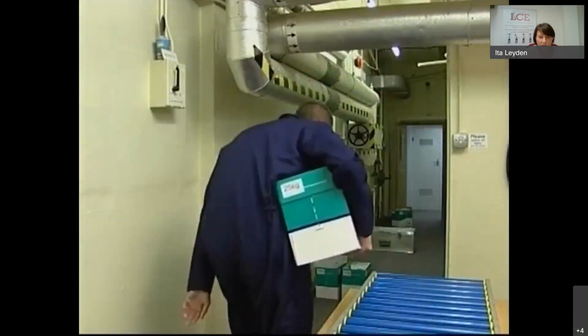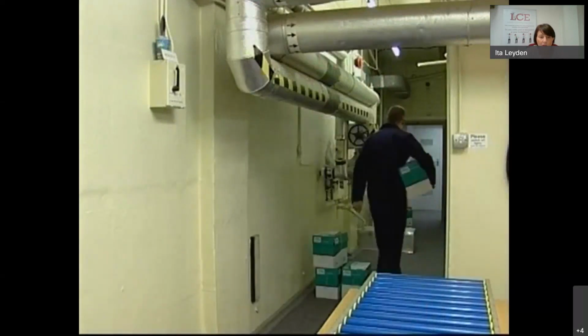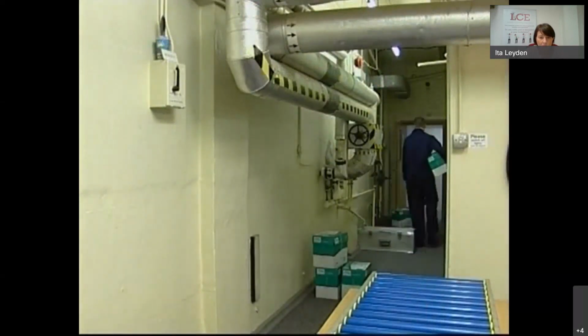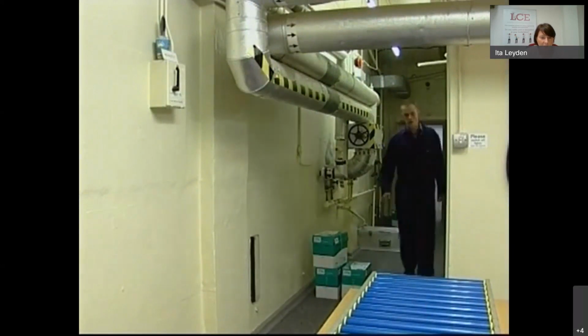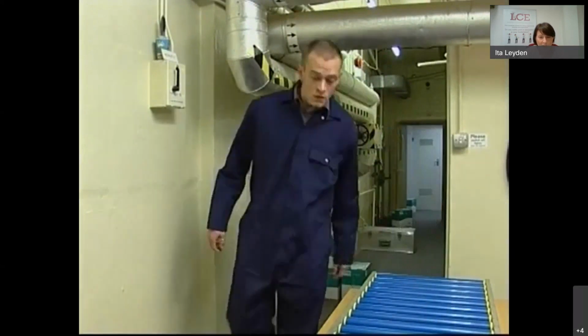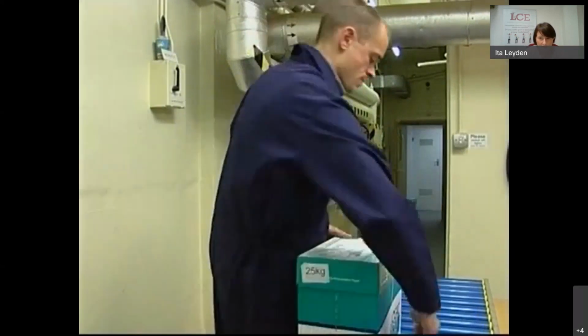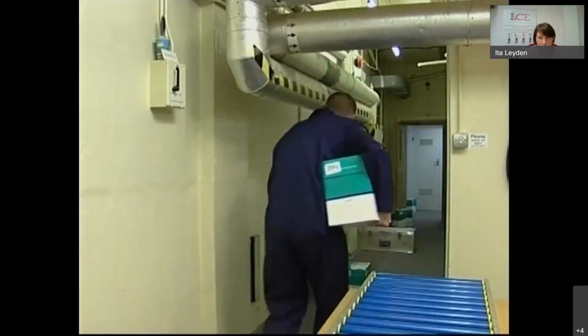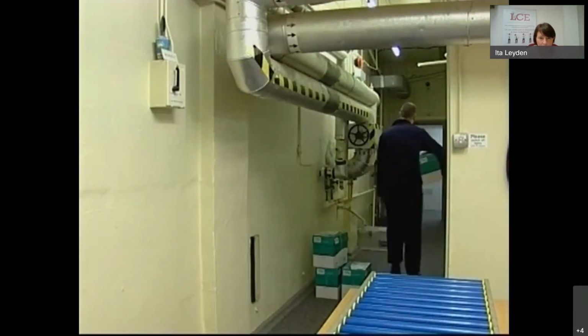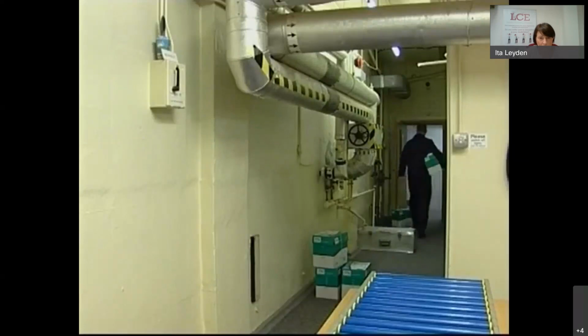And again, you'll see it's a 25 kilogram load. We'll observe it a couple of times before we get the frequency there so that we can rate the load weight frequency. Okay, so we're observing here.